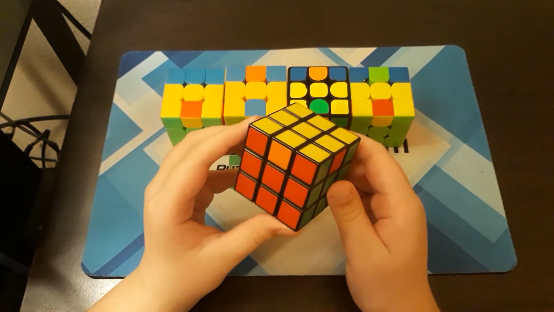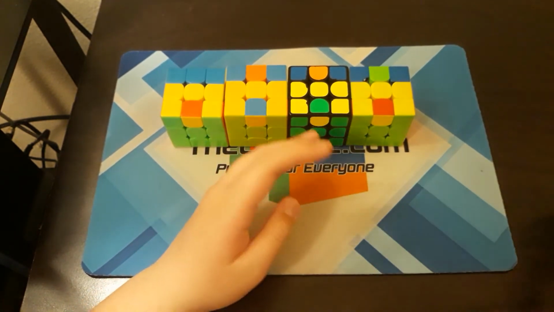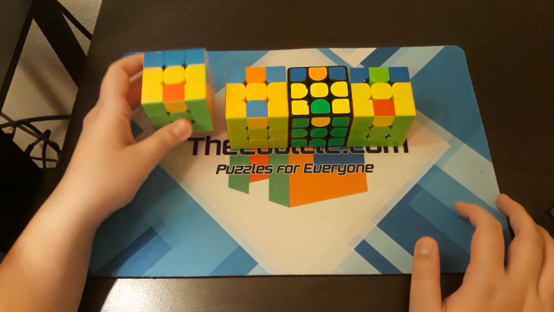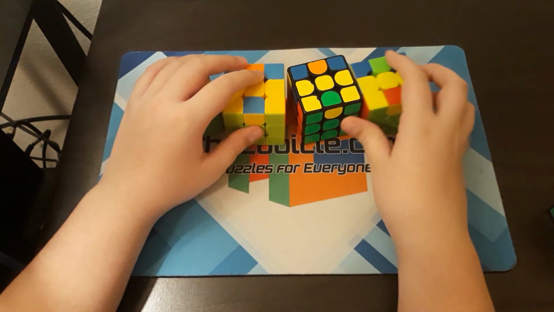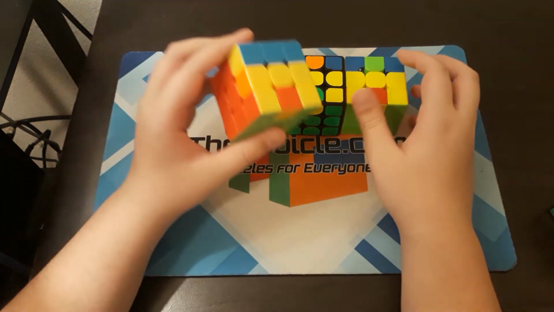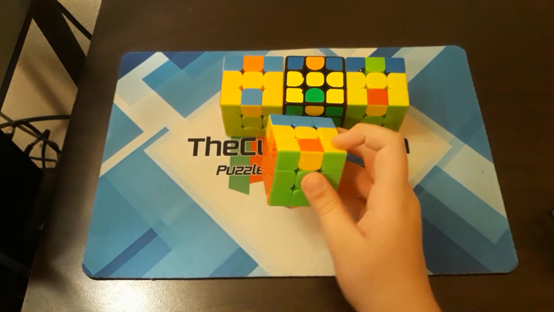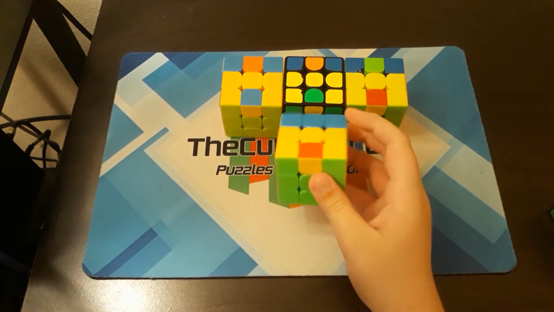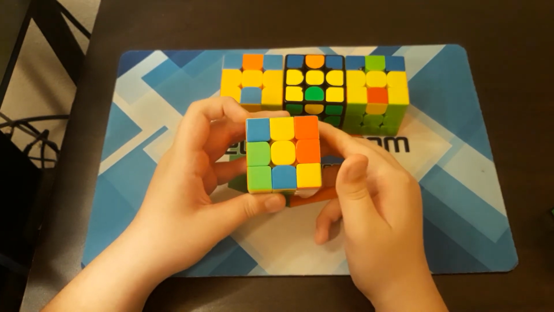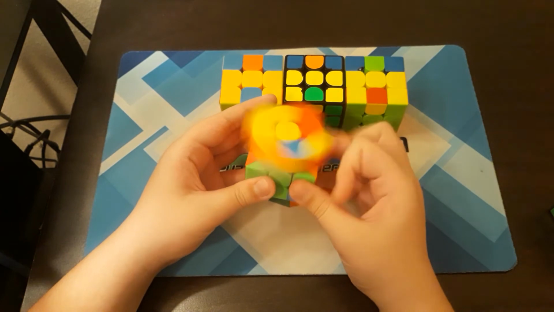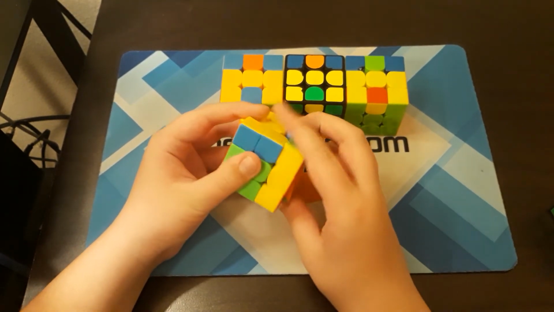Okay, so for these next cases, they're going to be the clockwise U perm, which is the UB perm. You have it in the front, on the right, in the back, and on the left. First case, when it's in the front, you want to do this algorithm, which goes like this. R, U prime, R prime, U prime, R, E2, R prime, E2, F prime, U, F, U prime, F, R prime, F prime, R.